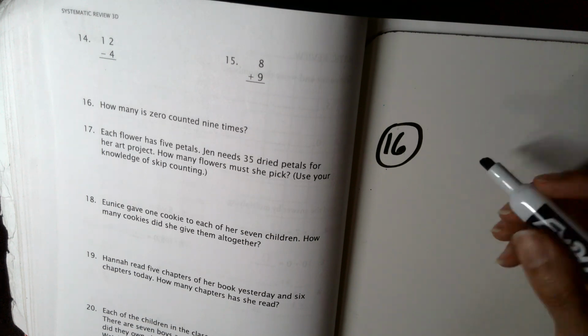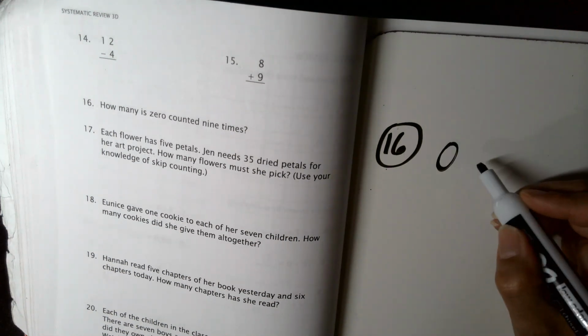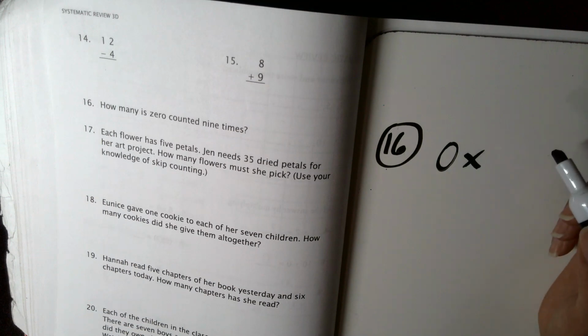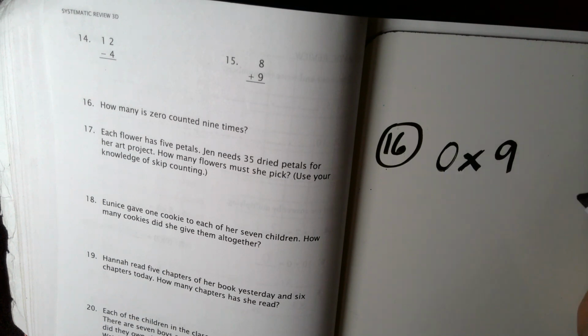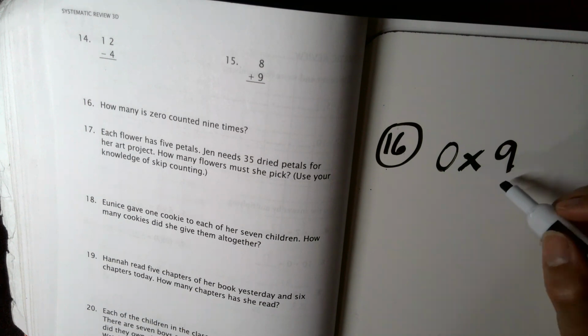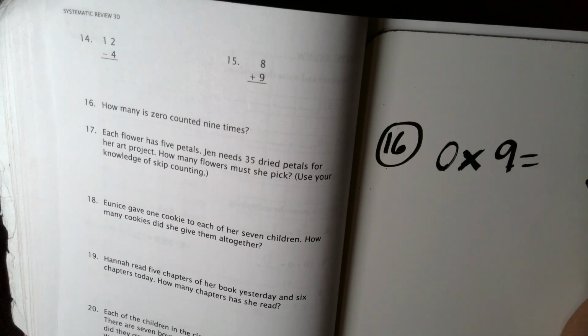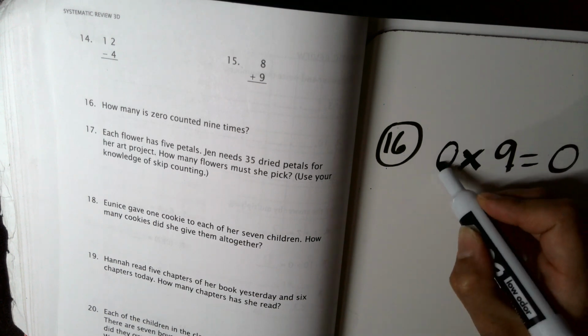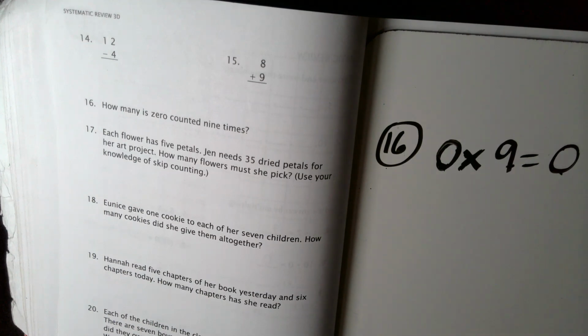So in this one, it's pretty simple though. It's straightforward. How many is 0 counted 9 times? That gives us a little indication that it might be multiplication. So they're counting 0 a certain amount of times. If you count 9 zero times, you didn't say anything because you just didn't count it at all. So it's 0. If I say nothing 9 times, then what is it? Nothing.